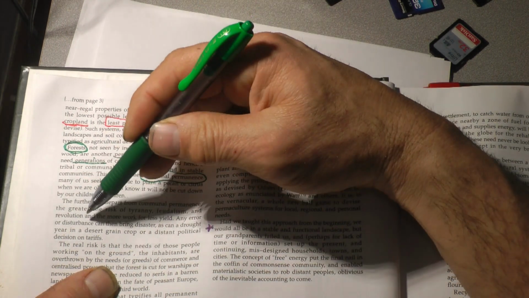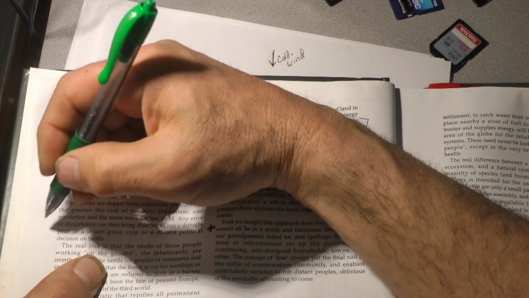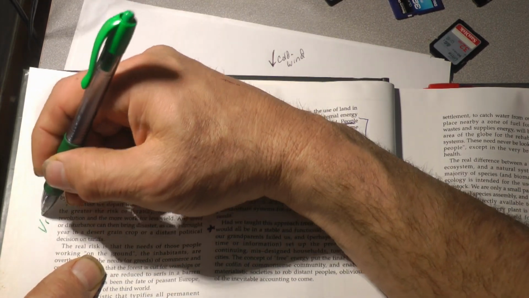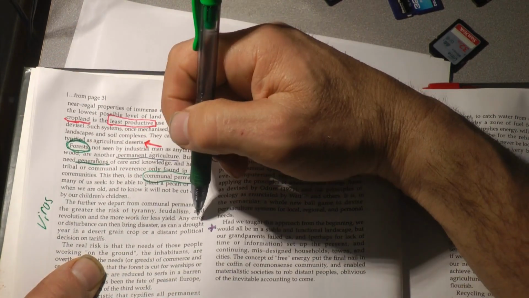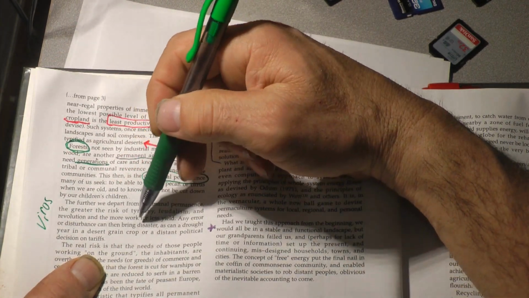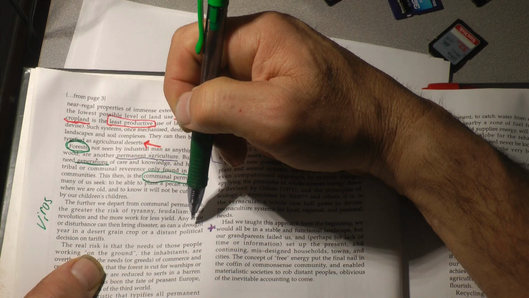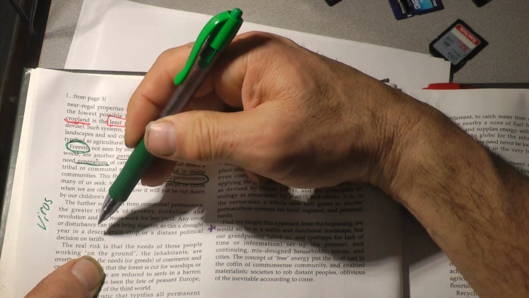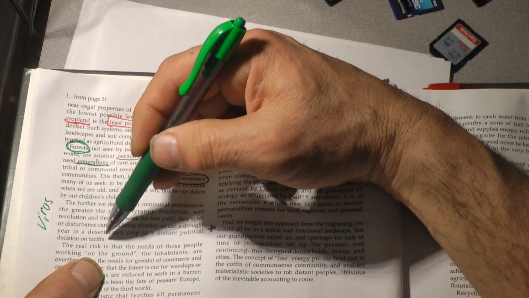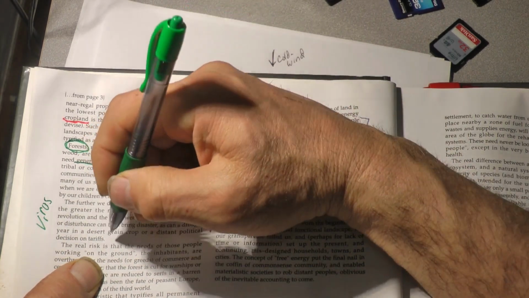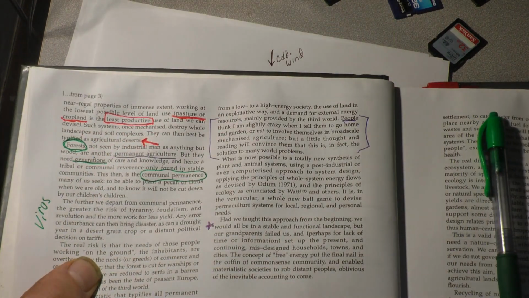Any error or disturbance, right now the idea is virus. Any virus can then bring disaster, as can a drought year in a desert grain crop, or a distant political decision on tariffs. Here's another one right there, tariffs. That's where we are right now.